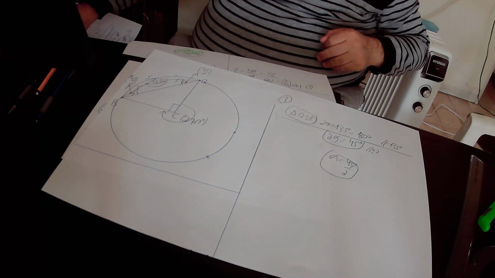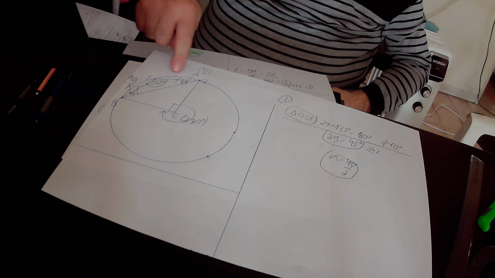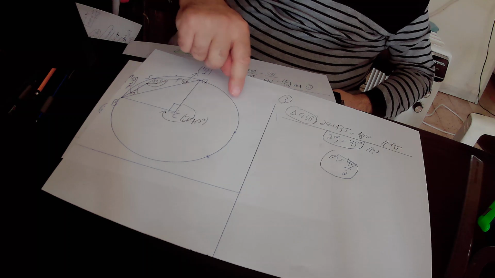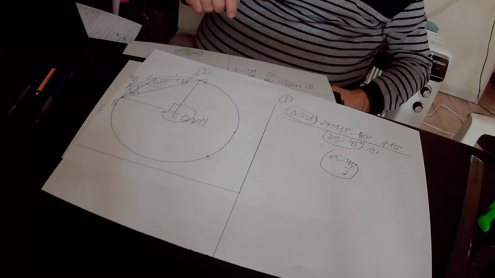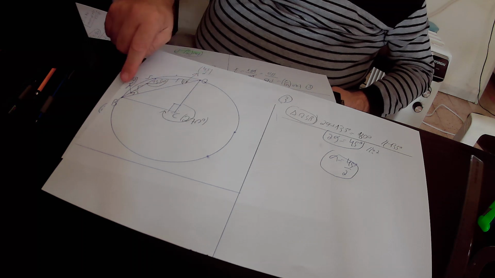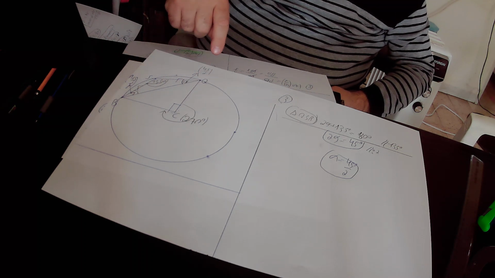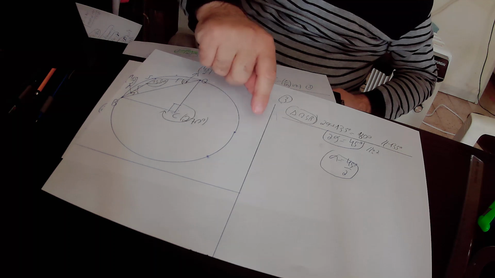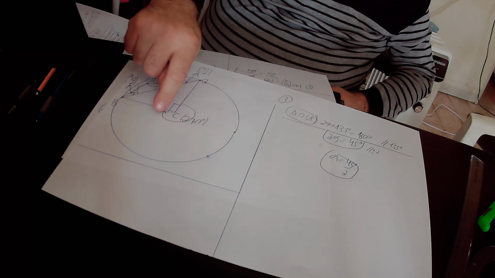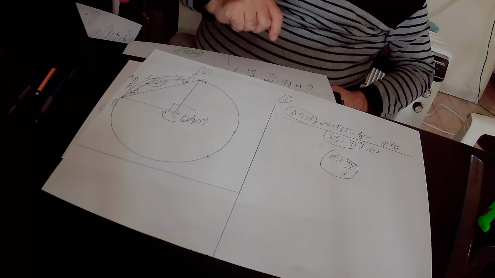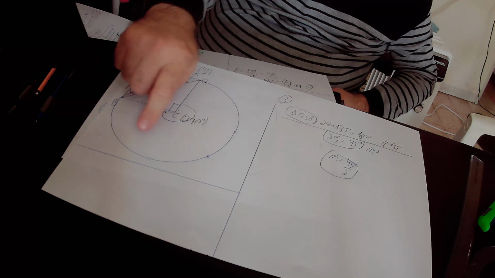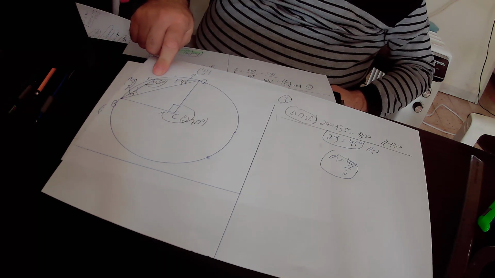Why? Because in our drawing we have this peripheral angle BSQ. This peripheral angle BSQ is subtended on chord QB. And we have also the center angle BCQ. Actually this is the center angle QCB, subtended on the same arc QB as the peripheral angle QSB.